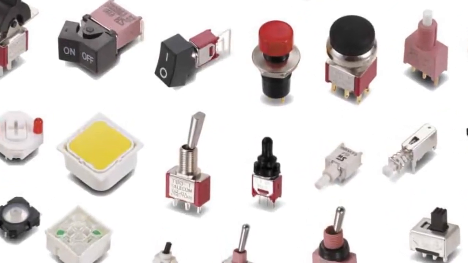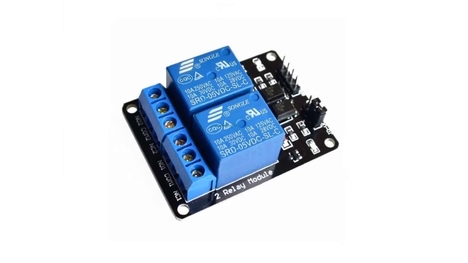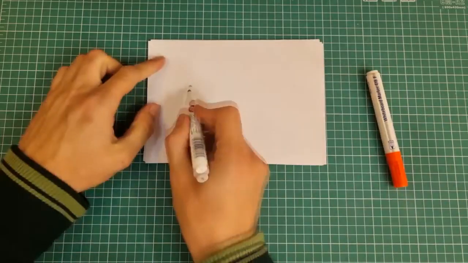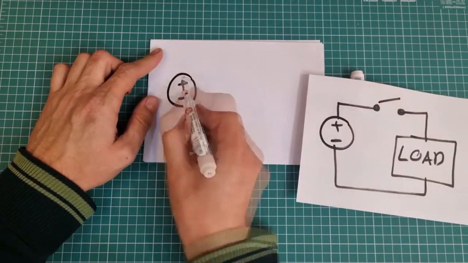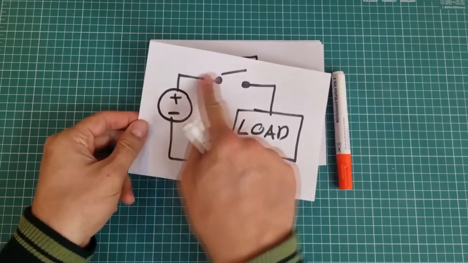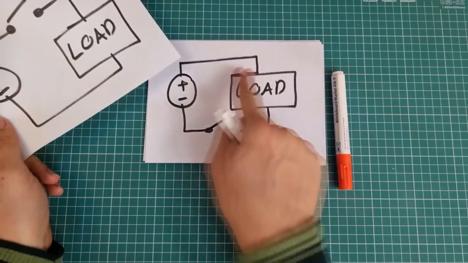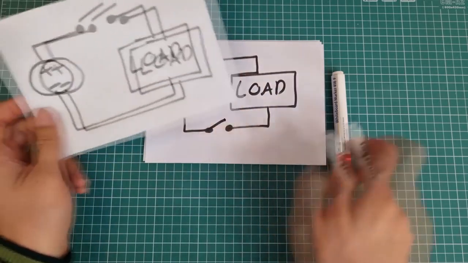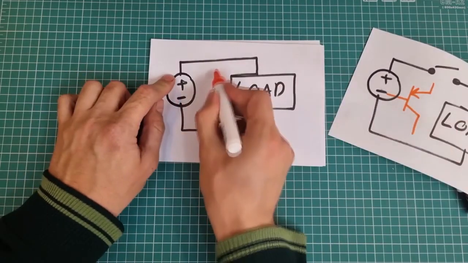Switches are very important because they are the most basic component in the digital world. Let's examine how a normal switch works before the main subject. For a switch to work properly, it must be placed between the load and the power supply, like this. No matter if the switch is placed on the positive side or negative side of the power supply. But if you need to use a transistor as a switch, it is important to place it on the correct side.